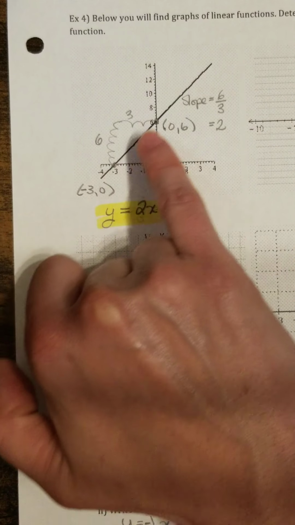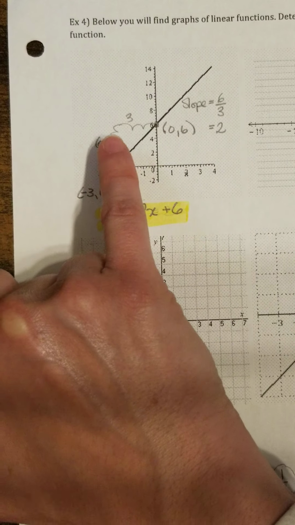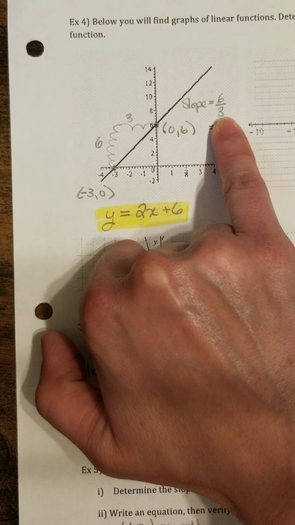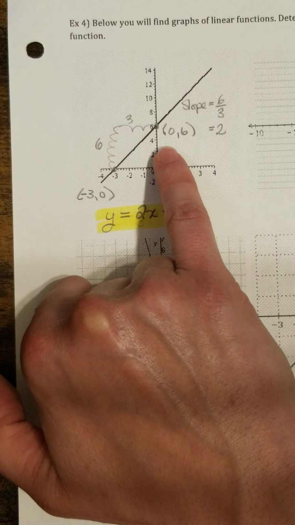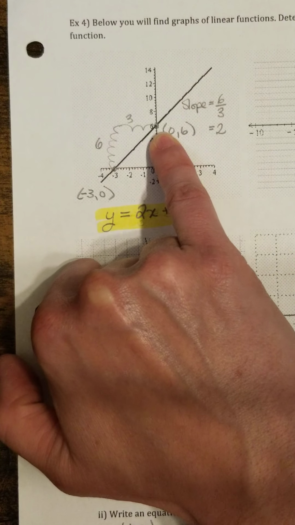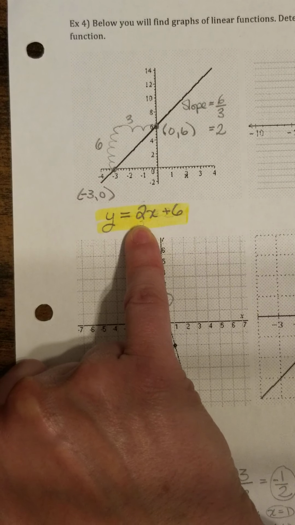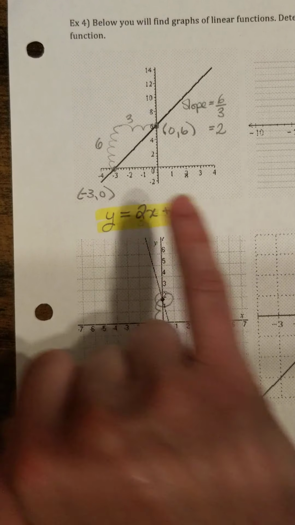And to hop from this one to that one, I have to go up 6 over 3. Because I went up and to the right, they're both positive. So my rise is 6, my run is 3, and that reduces down to just 2. And then I have to find where my graph crosses the y-axis, and it crosses at the value of positive 6. So I wrote y equals, my slope goes here, 2x, and my y-intercept of positive 6 goes there. Done.